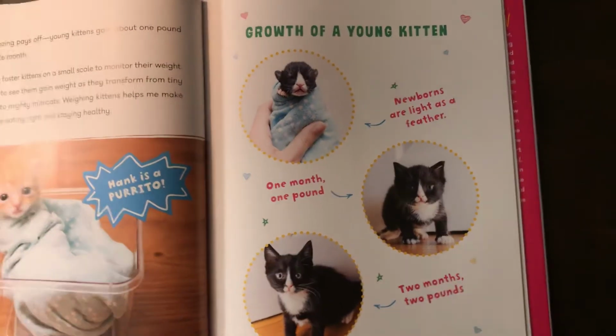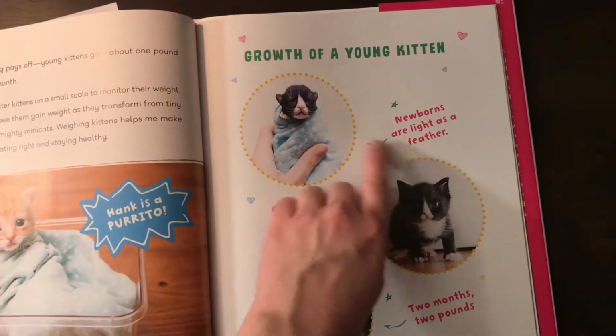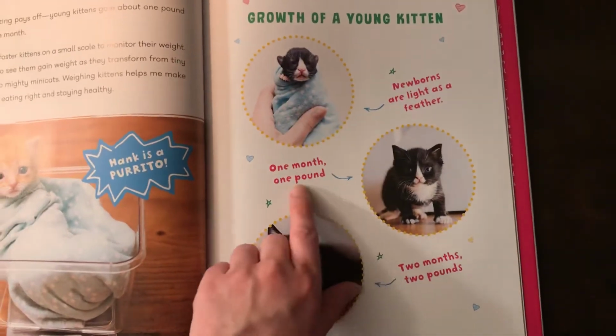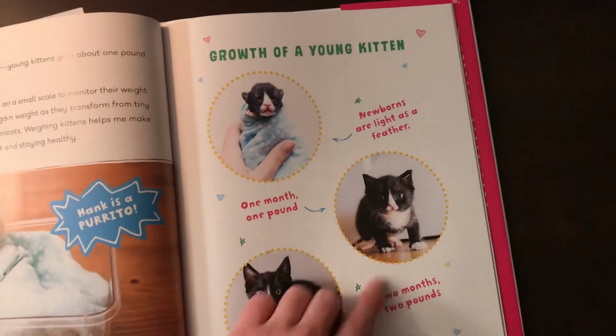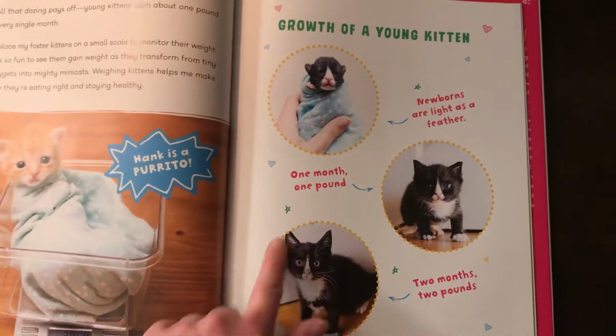Growth of a young kitten. So newborns are light as a feather. 1 month, 1 pound. And then when they get to be 2 months old, they weigh 2 pounds.